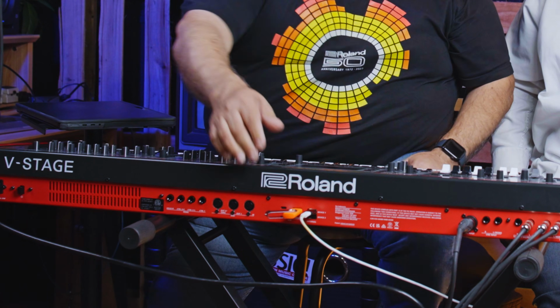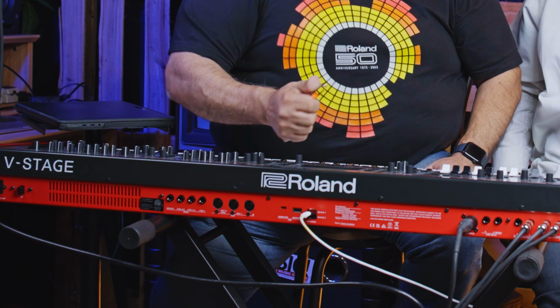All right, so the update is completed. At this time, all we have to do is power off the V-Stage. Let's pull out the thumb drive and let's power back on the V-Stage. Once the V-Stage powers on, which I think takes like 9 seconds, it's pretty quick. It's really fast. That's something that's really wonderful.